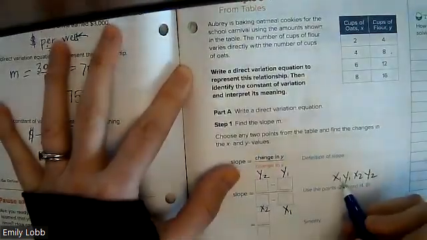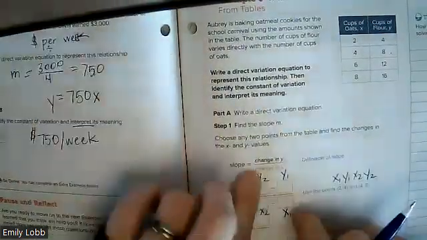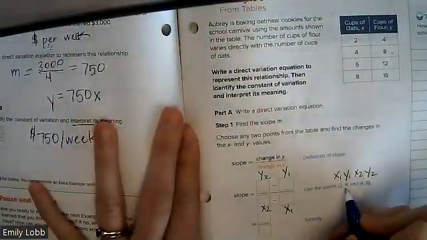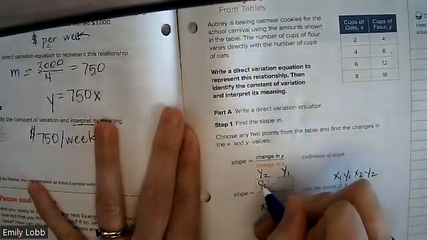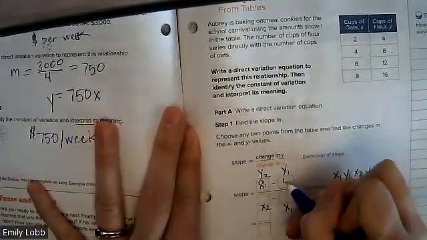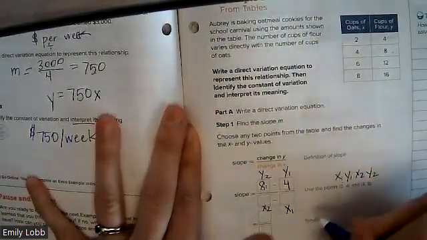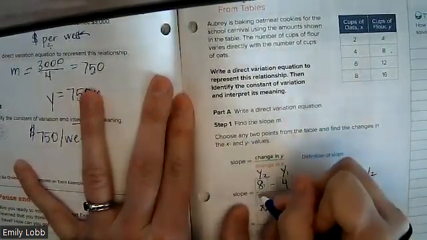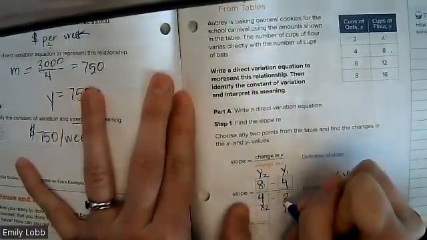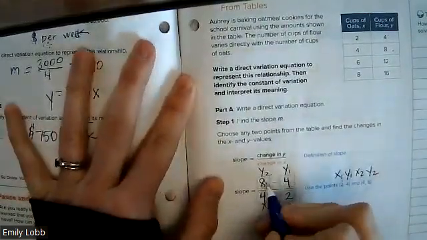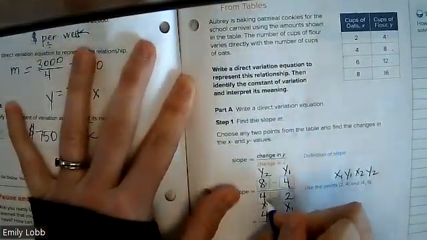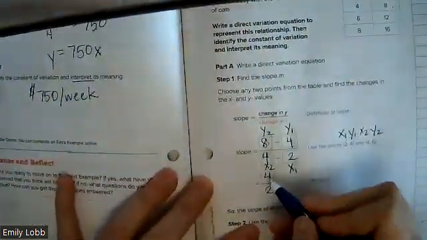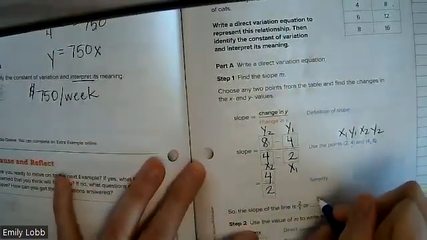So for any 2 points, x1, y1, and x2, y2, we can find the slope to find the change in y, being y2 minus y1. So I would plug in 8 for y2, 4 for y1. And then on the bottom, we have x2 minus x1. So I'm going to put in 4 for x2 and 2 for x1. And then I simply have to do it. 8 minus 4 is 4. 4 minus 2 is 2. And then I would simplify. Well, 4 divided by 2 is 2.